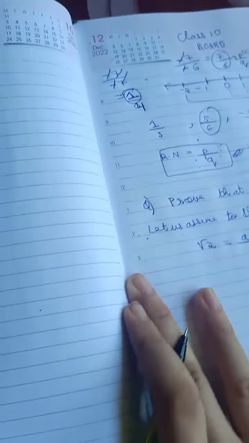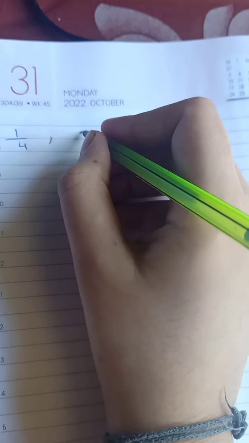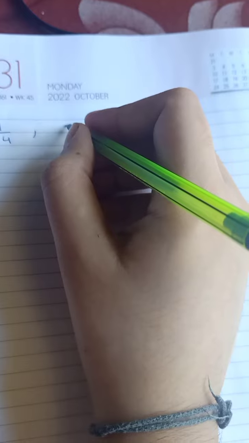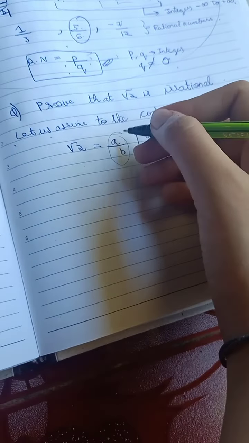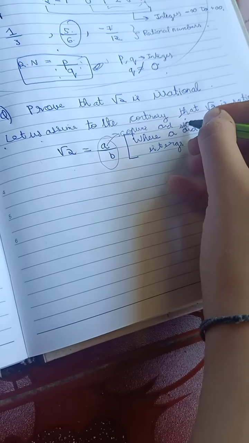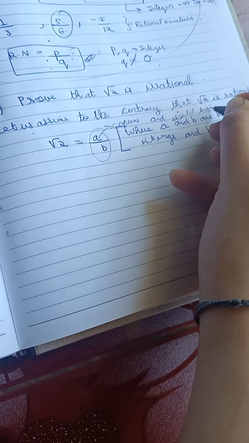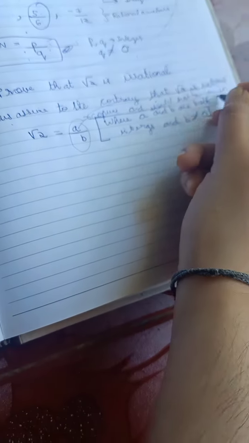Now, just as I give you an example, say 1/4. Then here I will give you an example, 2 by 2. So this cuts and this becomes an integer. So usually we have to see that a and b are co-prime and should not have a common factor. This you don't have to write, this is for your understanding.